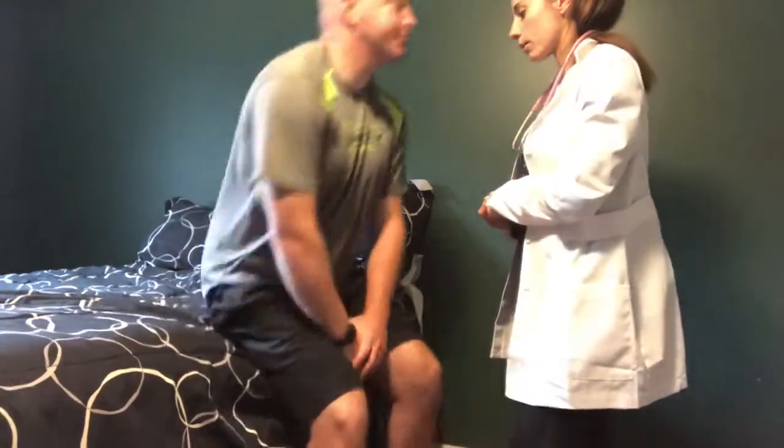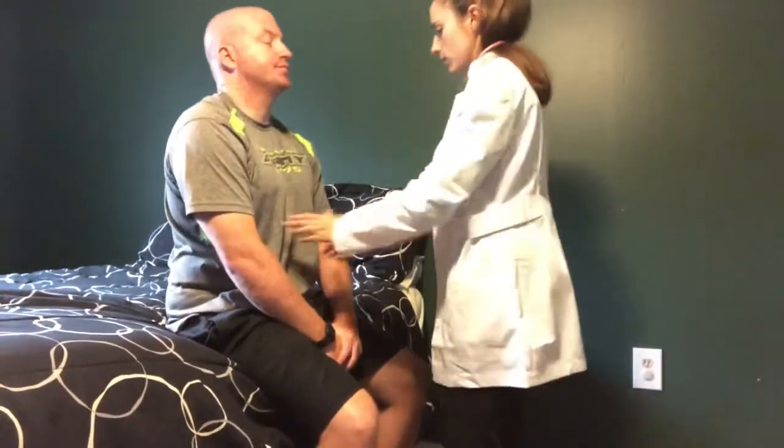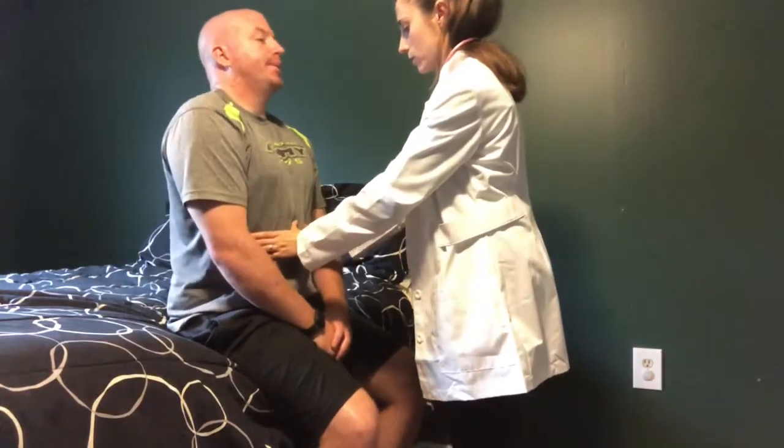Good. I'm going to inspect the anterior chest. The skin is pink. No use of any accessory muscles. Respirations are relaxed. I'm going to palpate for chest expansion. Take a deep breath. Good.